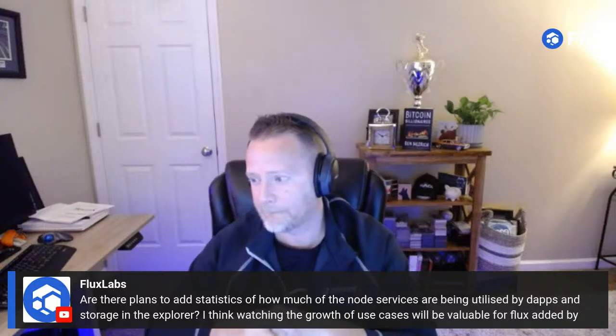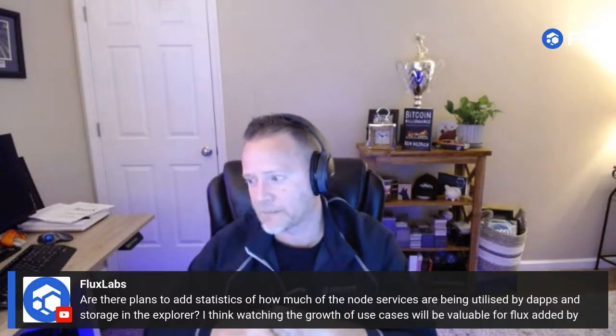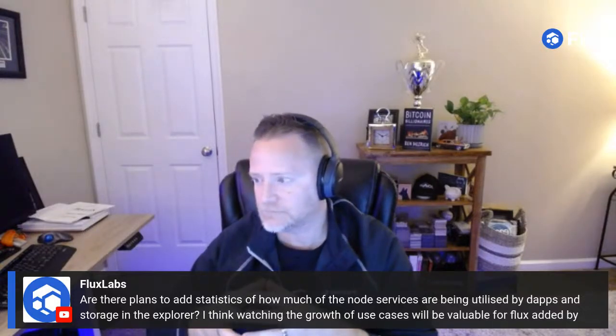All right, so this question is: are there any plans to add statistics of how much of the node services are being utilized by the dApps and storage in the Explorer? I think watching the growth of use cases will be valuable for Flux.